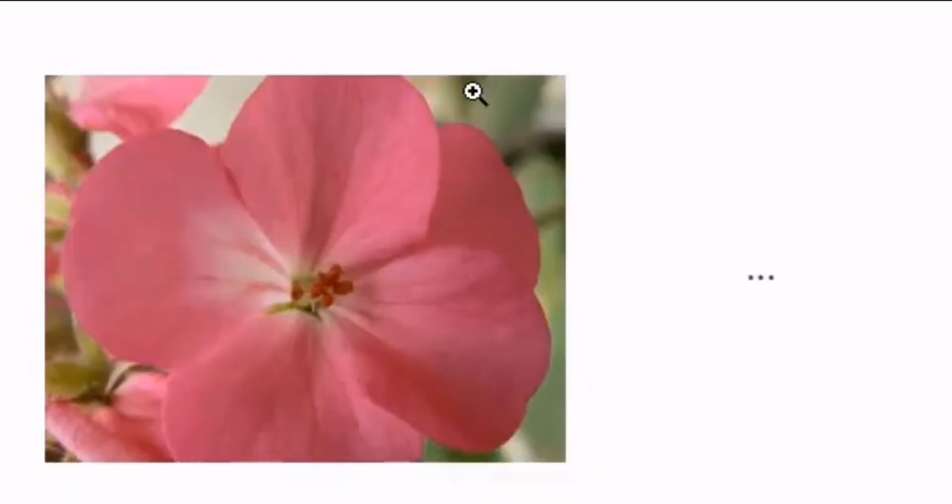Pink. Orange. So the thing with orange is that it's a color and something else too. We're gonna learn about that in other videos.